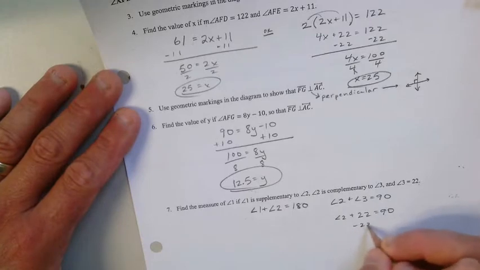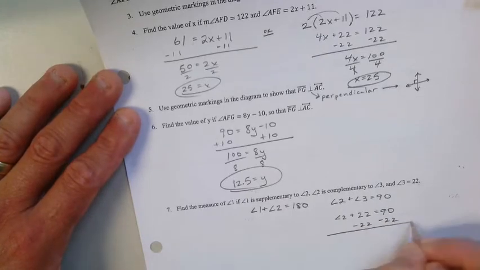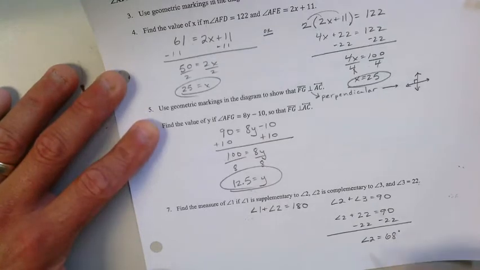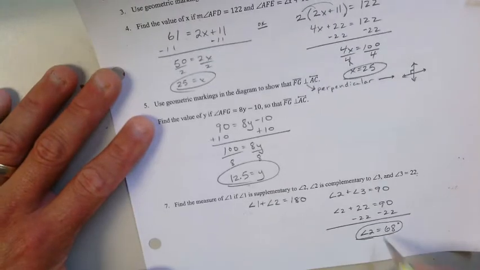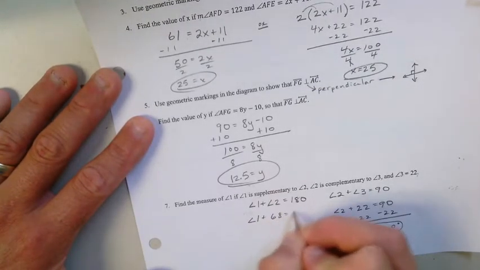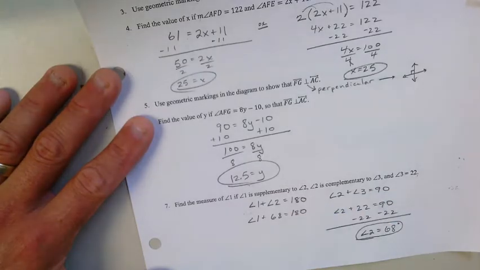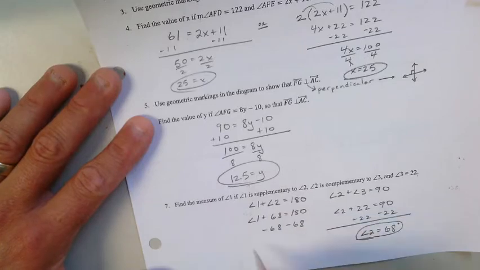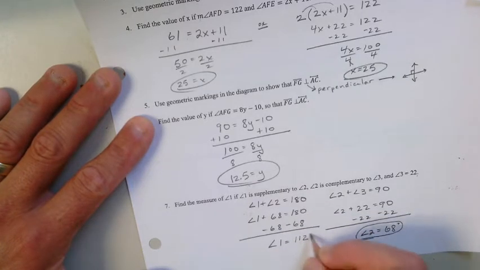If I subtract 22 from both sides, angle 2 will equal 68. And if I plug 68 in up here, and I subtract 68, angle 1 will equal 112 degrees.